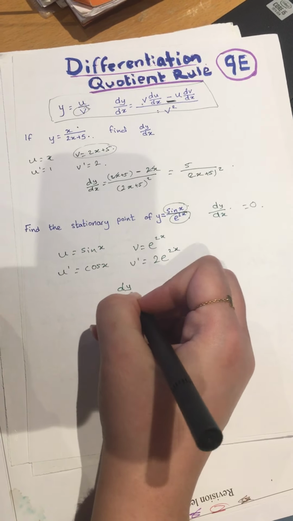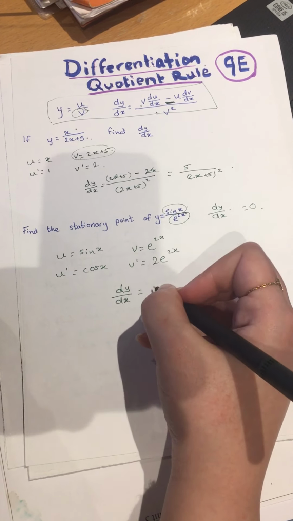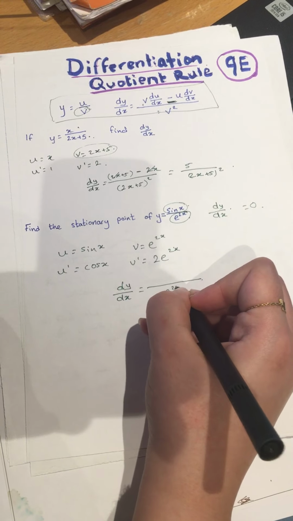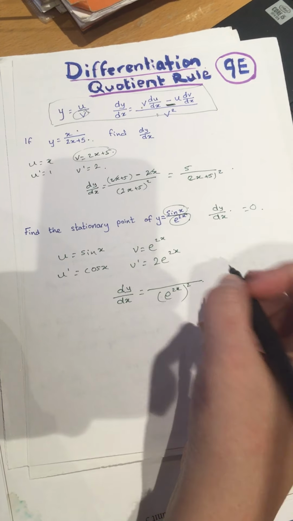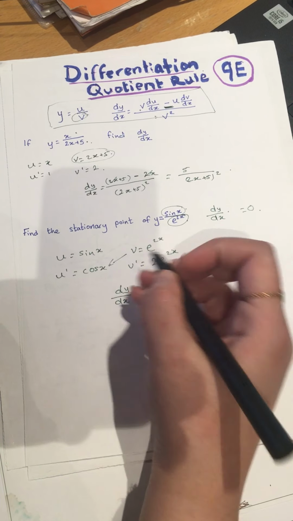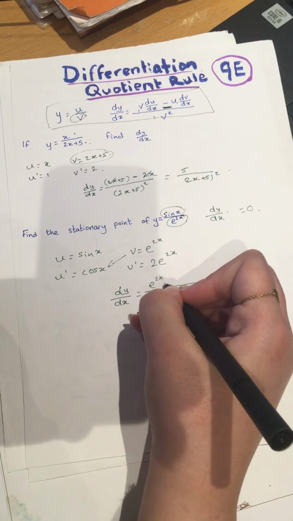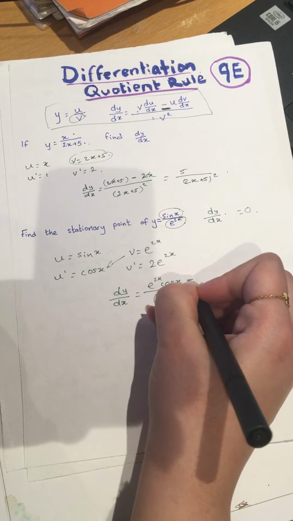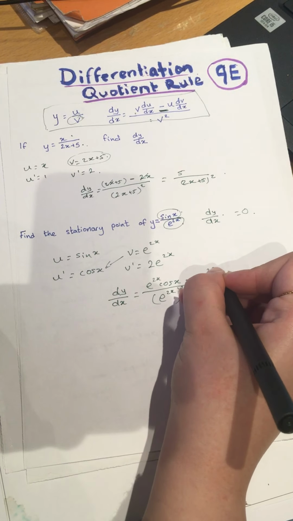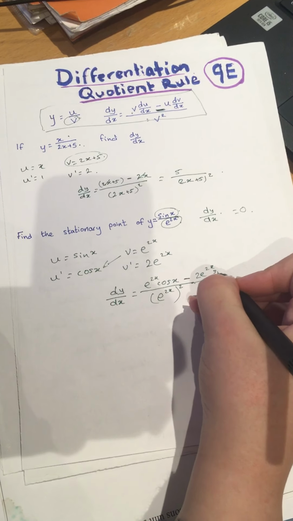Now applying the formula, dy by dx is equal to v squared, so that's e to the power 2x all to the power 2, and then I begin with v and multiply by u dash, so that's e^2x times cos x, take away this 2e^2x times sine x.